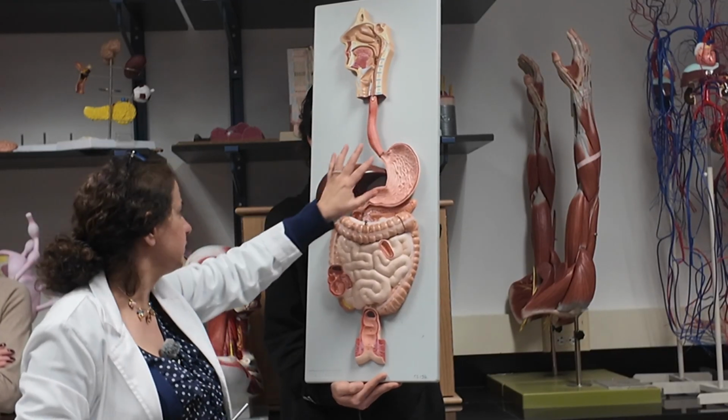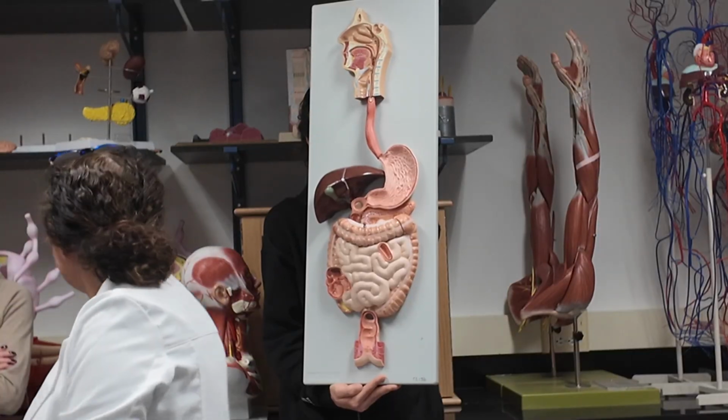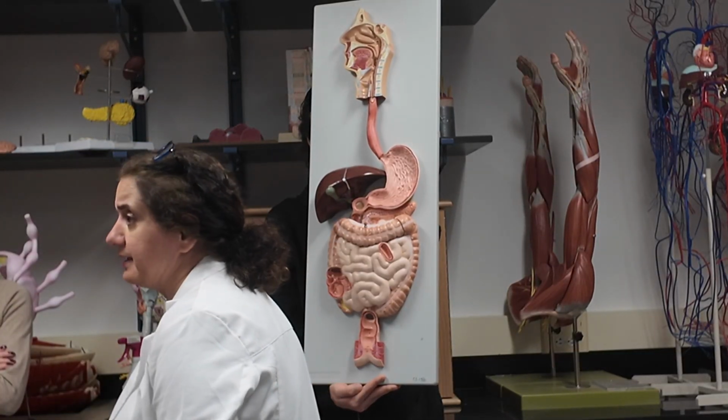Gastroesophageal sphincter. Whenever you get tired, just put it down. Gastroesophageal sphincter is the important gate in here. What's the function of it? Can you guess?